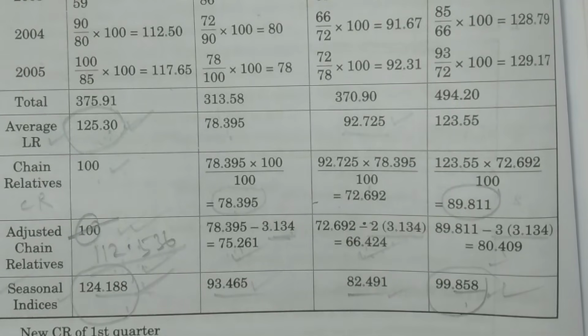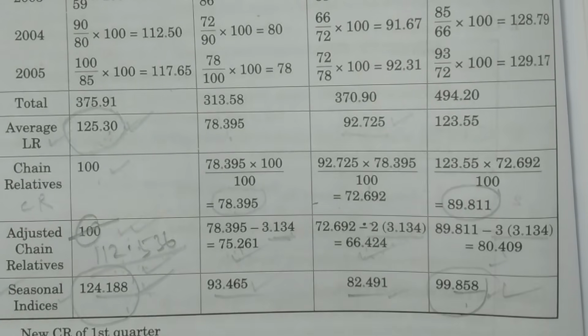So therefore, this is the link relative method of calculating seasonal index numbers.